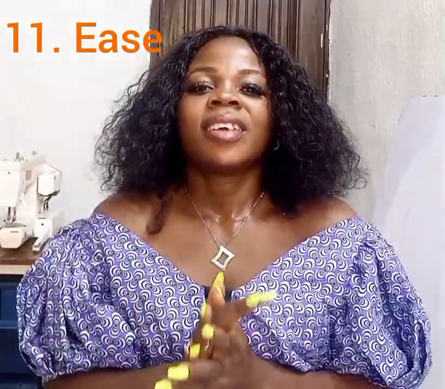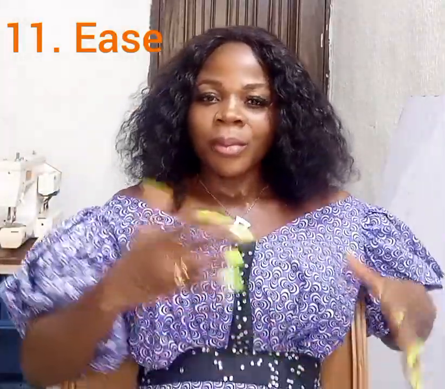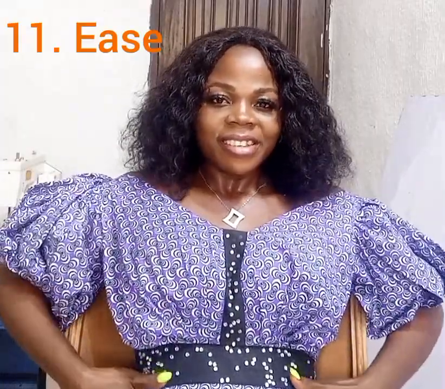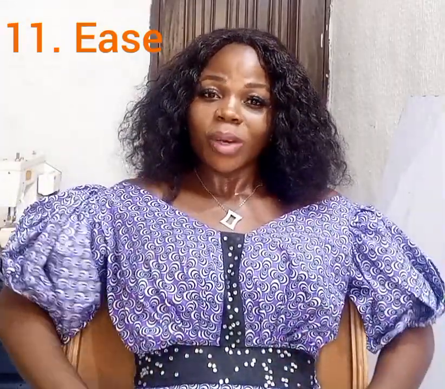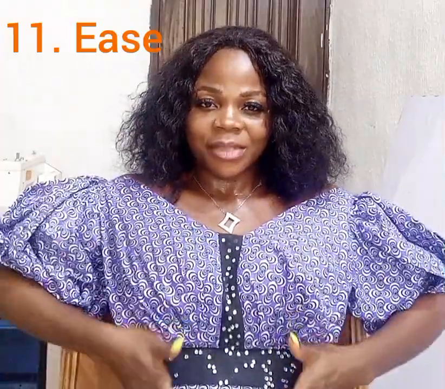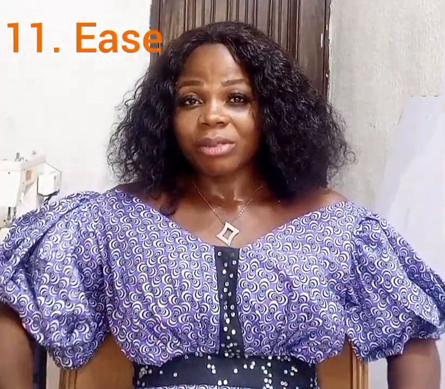This is because it's been long since I made this dress. There was ease, but now that I've added weight, the ease has gone. There's no longer ease. So ease is that little space that allows for comfort. During your drafting, you add ease to your patterns, but you don't add seam allowances while drafting. It's only when you transfer to your fabric that you add allowances. But for ease, you must add it to your pattern while drafting.